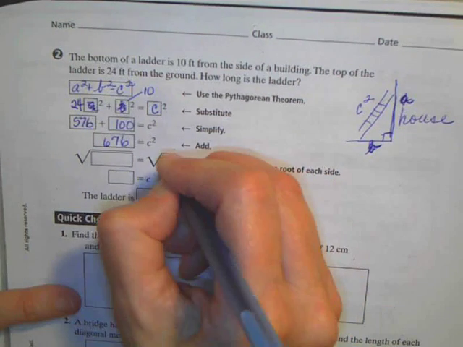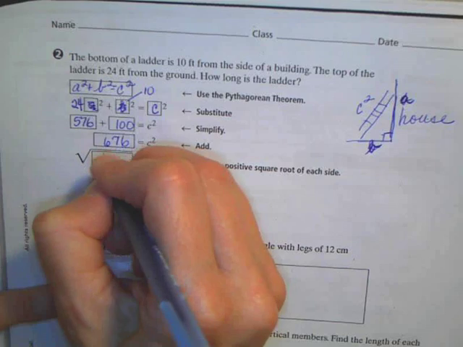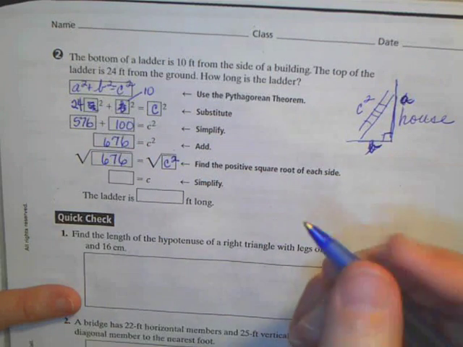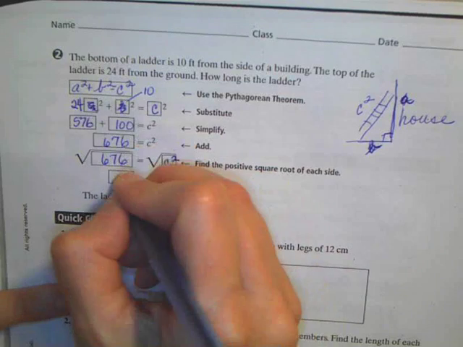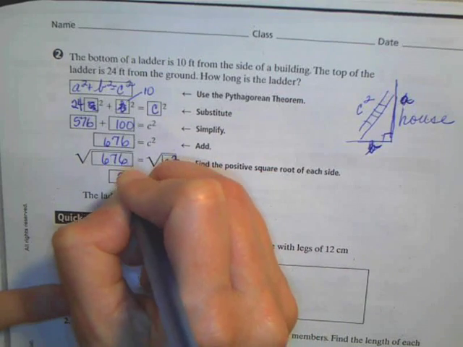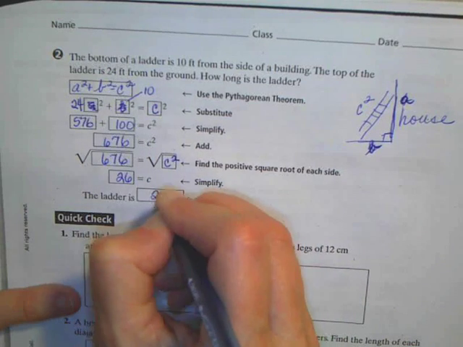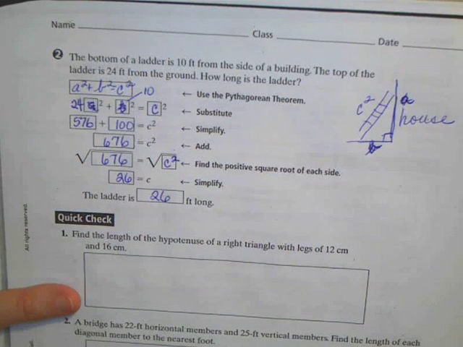Okay, so 24 squared is going to give you 576, and 10 squared is 100. Their sum of 676 is equal to C squared. Now I'm going to find the positive square roots of this. Okay, and the square root of 676 happens to be 26. The square root of C squared is C, so the ladder is 26 feet long.